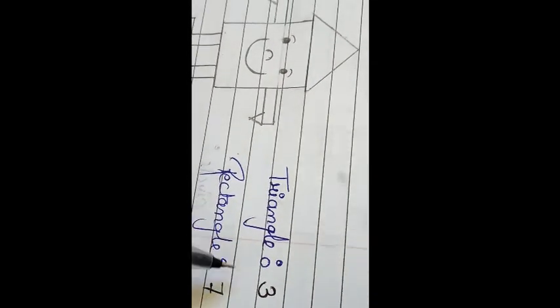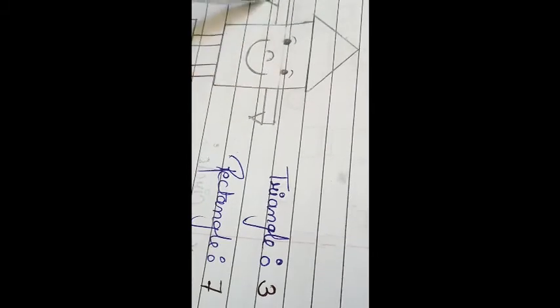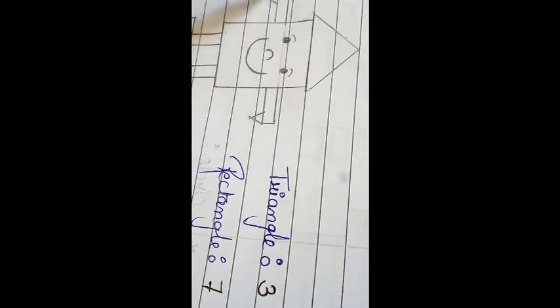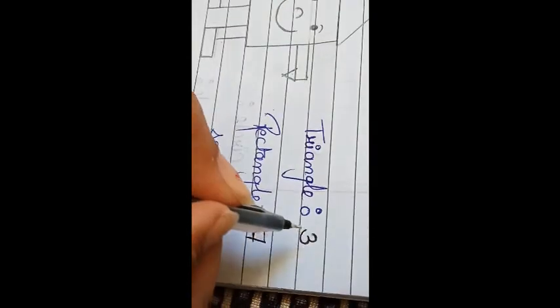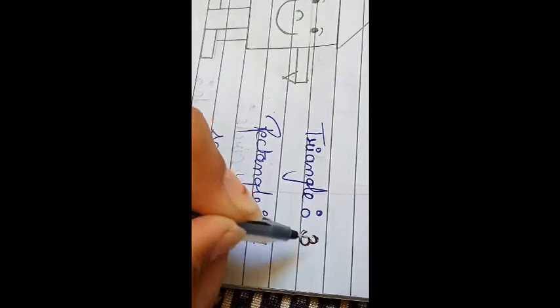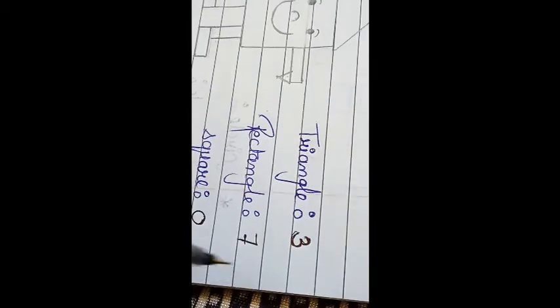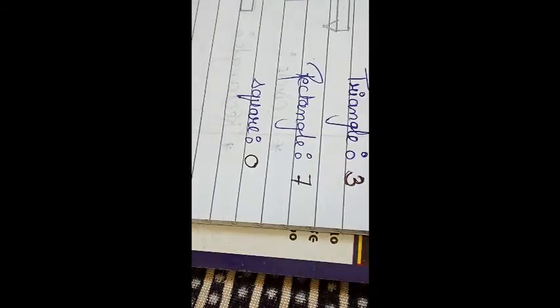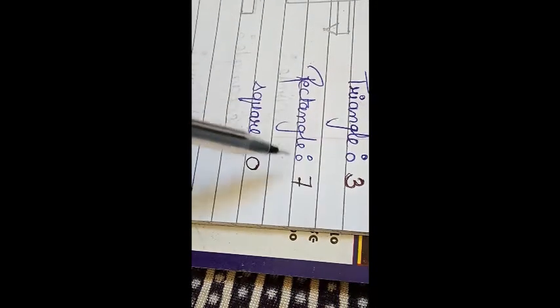How many triangles are there? One, two, three. So I will write here three. Now rectangle. How many rectangles are there in this picture? One, two, three, four, five, six, seven. So in front of rectangle I will write 7.